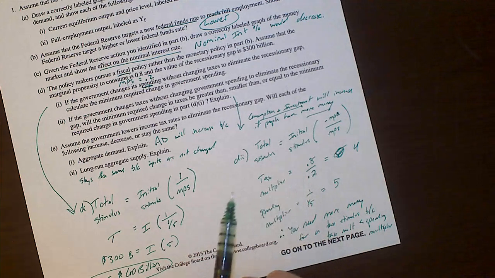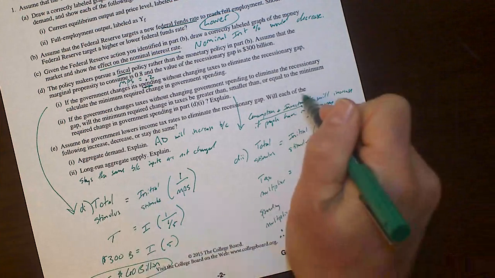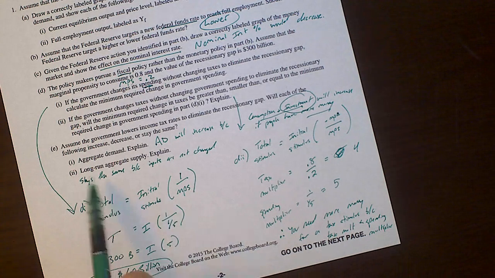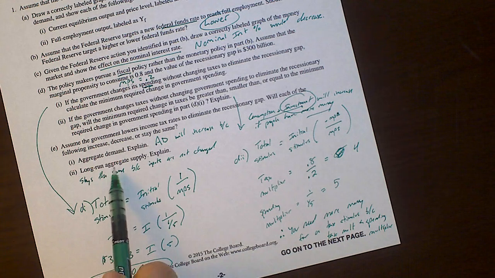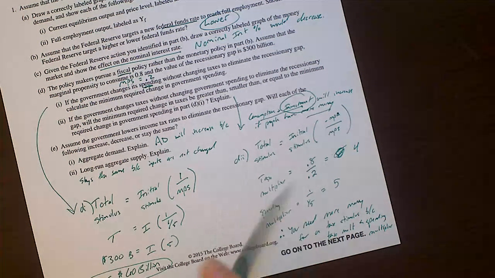Some students wrote things like long-run aggregate supply will increase because if investment is increasing, then we should see improvements being made to labor or capital as people are getting educated or as they're developing new technologies. And so we could actually see a long-run aggregate supply increase as a result of a tax decrease. So that also got credit in 2015. You could see this either way, as long as you explain why you said what you said.